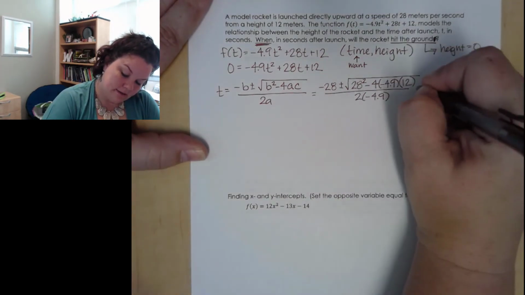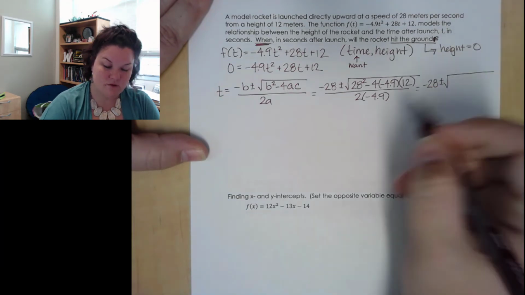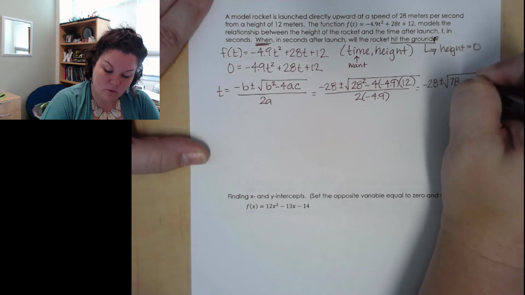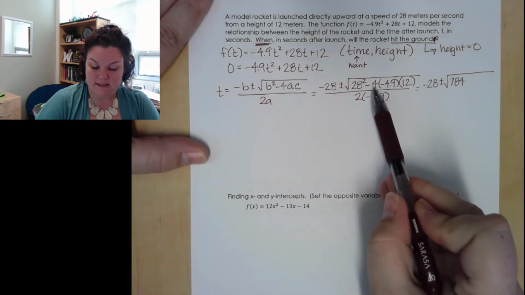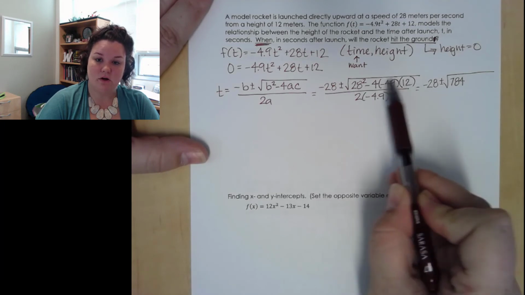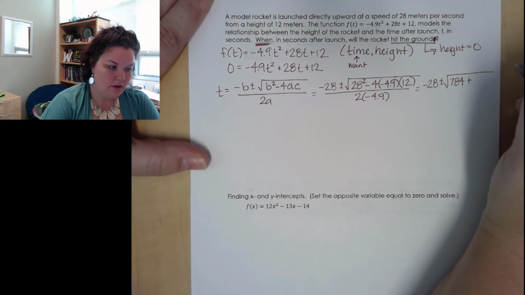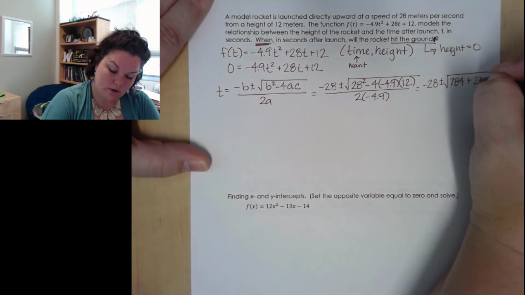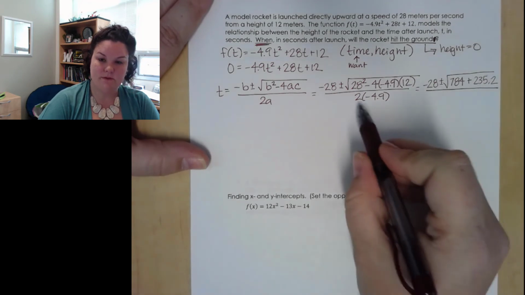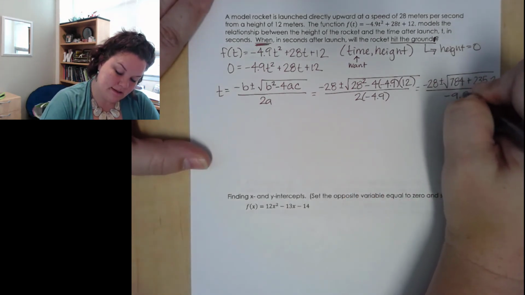So I get negative 28 plus or minus the square root of 28 squared is 784. And then when I multiply these next three numbers together, I have a negative times a positive. That should all come out positive. And it equals 235.2. All over on bottom, 2 times negative 4.9 gives me negative 9.8.